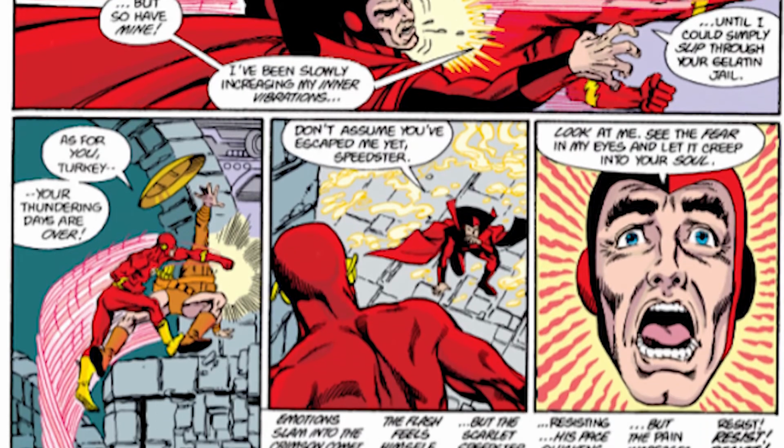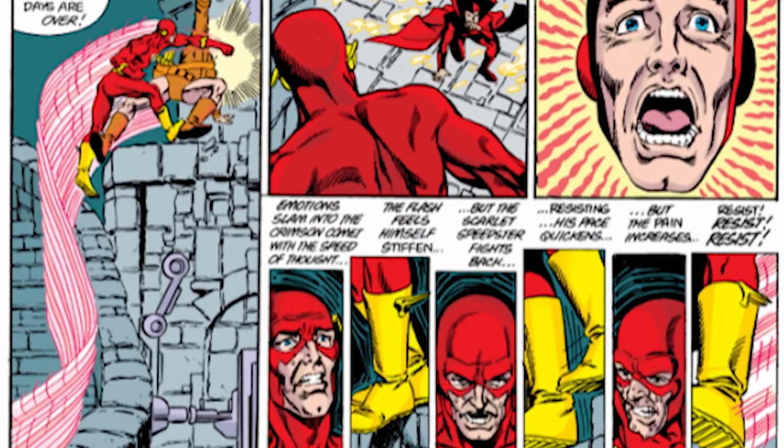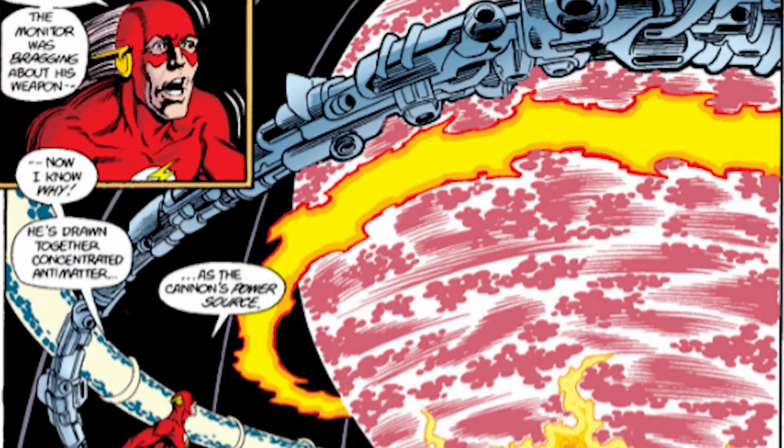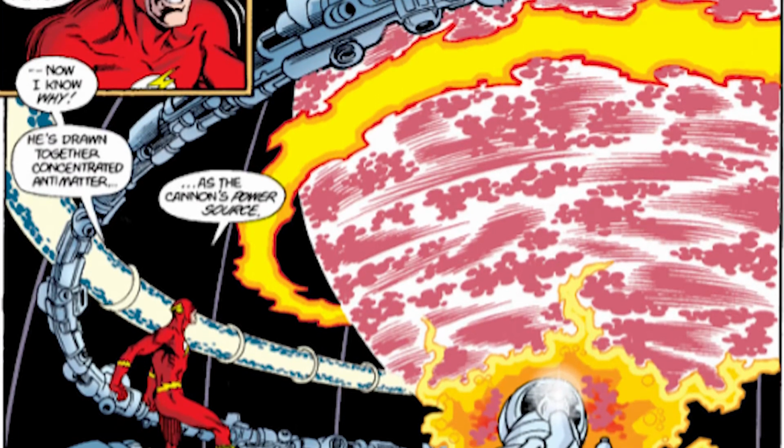But then what they do is they go back and you see Psycho-Pirate in space, and he had captured the Flash at this point, and the Flash is trying to escape. And they both still realize the presence of the Anti-Monitor is still there. And so the Flash escapes, but then Anti-Monitor comes back as an energy force, kind of like what happened with the Monitor, and kills the Flash.